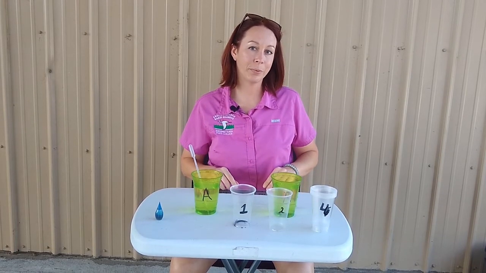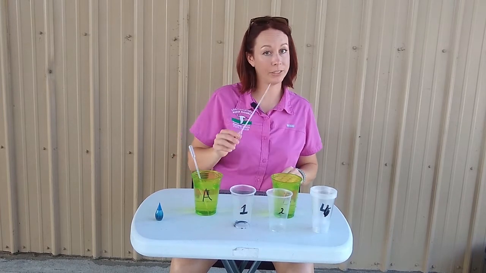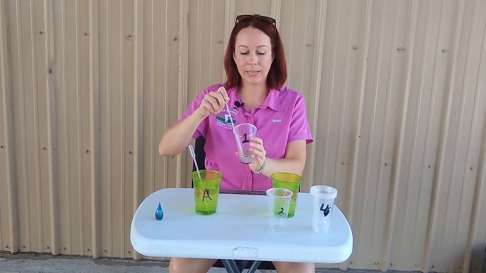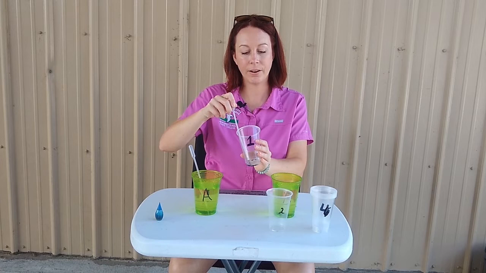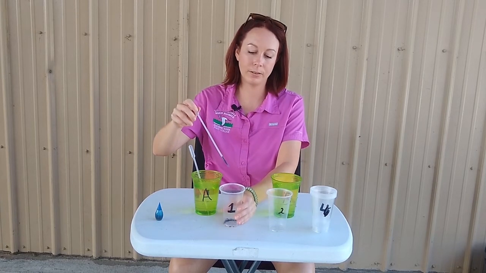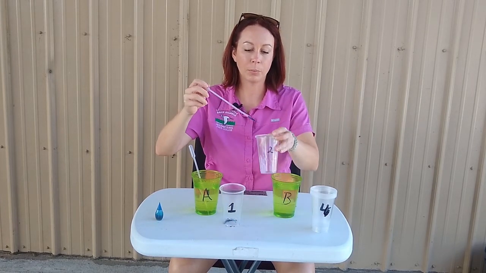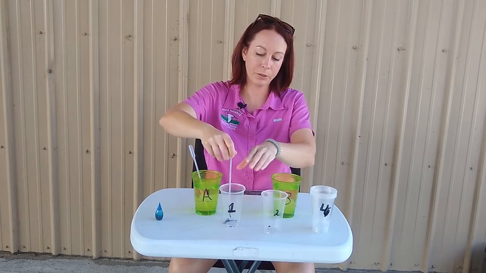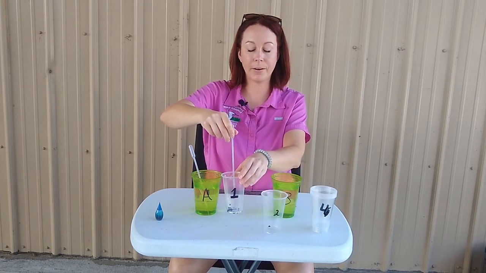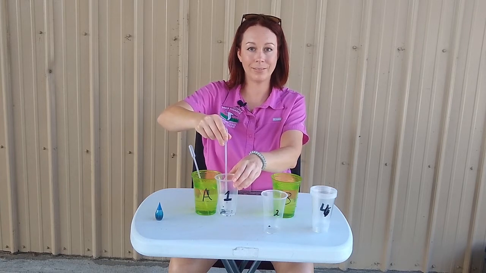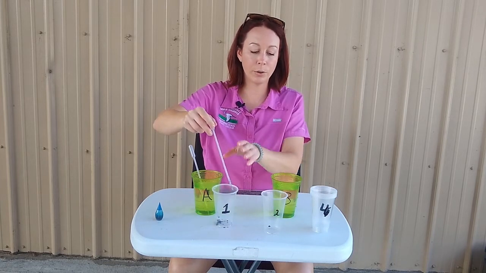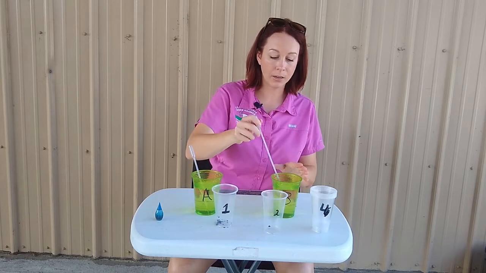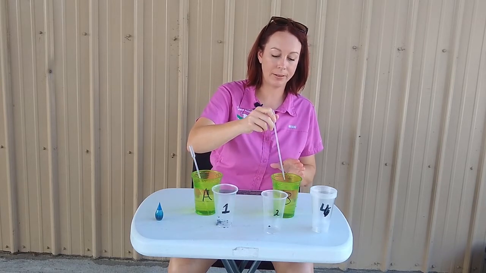Now let's do sample 2. We're going to use our second pipette to get some of the liquid solution from cup number 1. We're going to put 1 drop into cup number 2. Make sure to put the rest of that liquid back into cup number 1. And we're going to use the water from cup B to rinse our pipette.